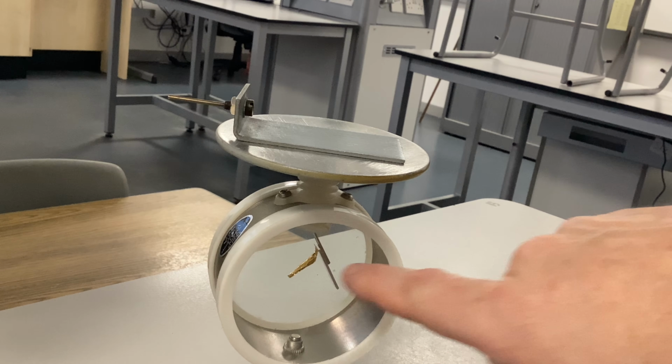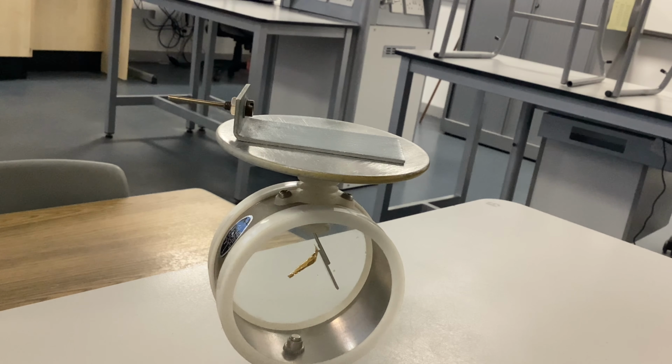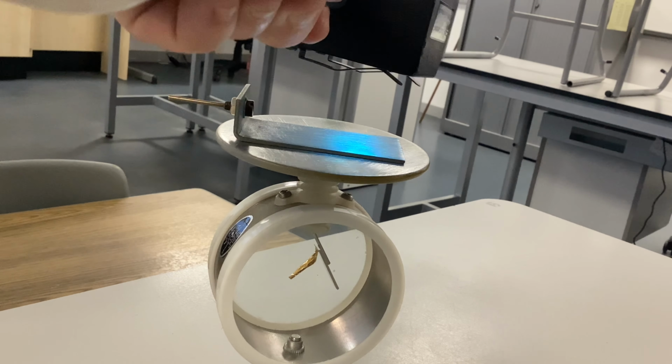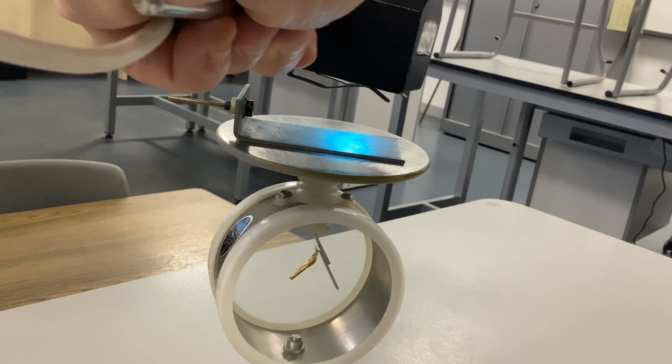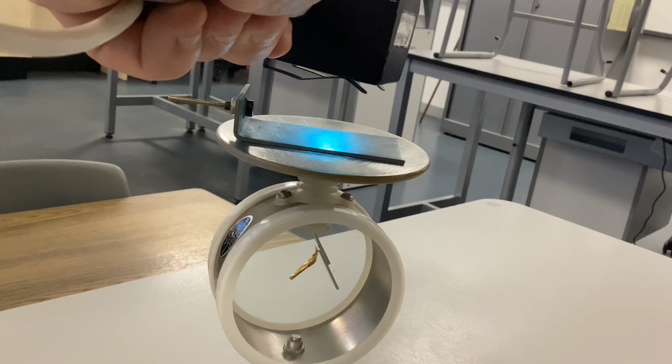Now, I shine white light on this, regardless how bright it is. There's no discharge, there's nothing discharging from here. I do the same again, this time with a UV lamp. So I'll illuminate this with a UV lamp and still nothing. We're not discharging this. And this is because it's got a positive charge on it.